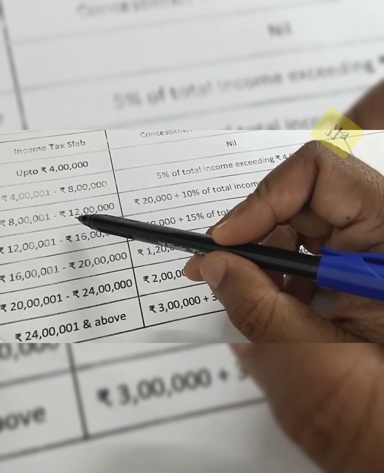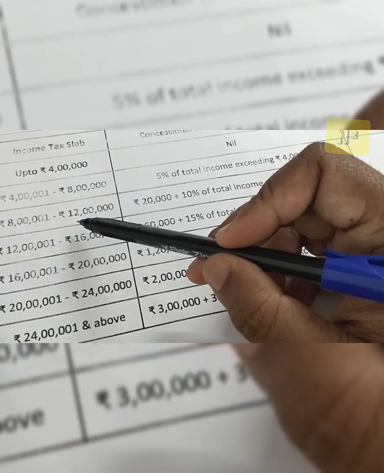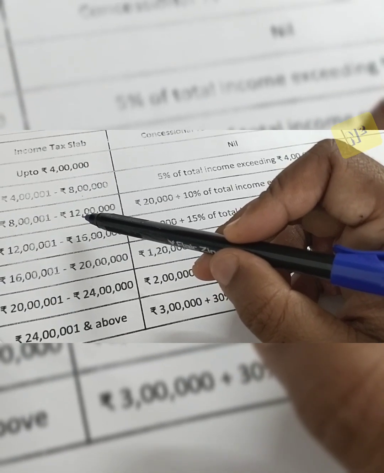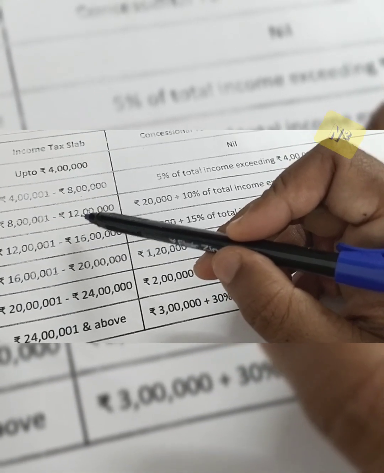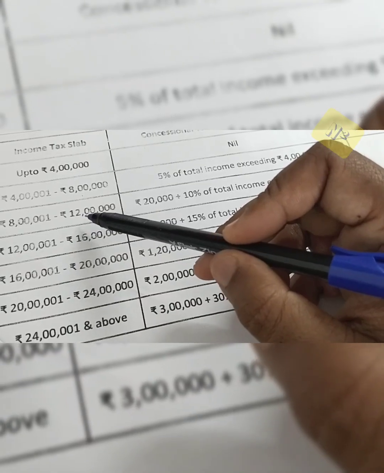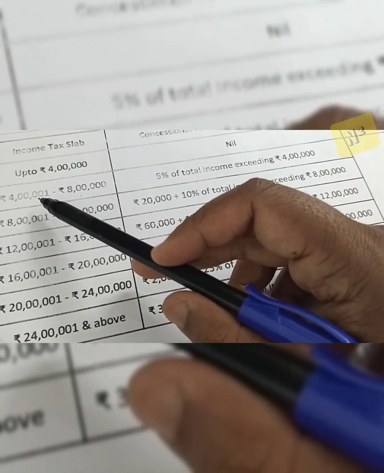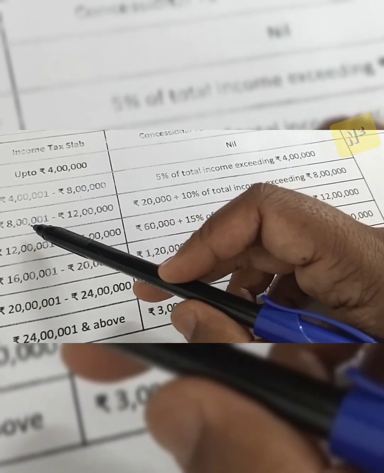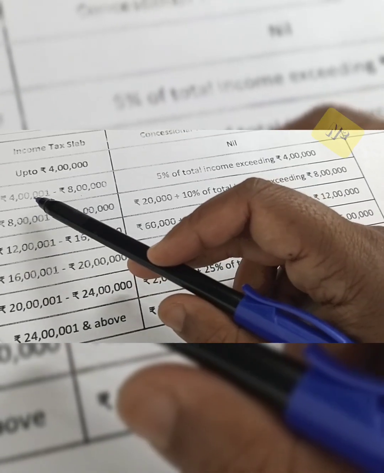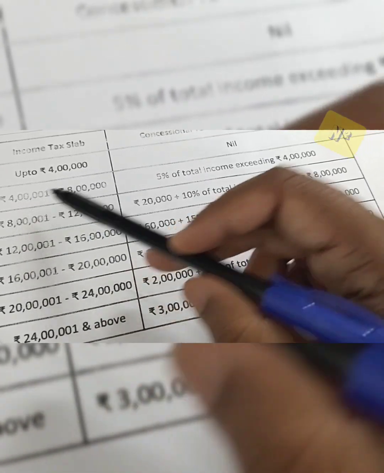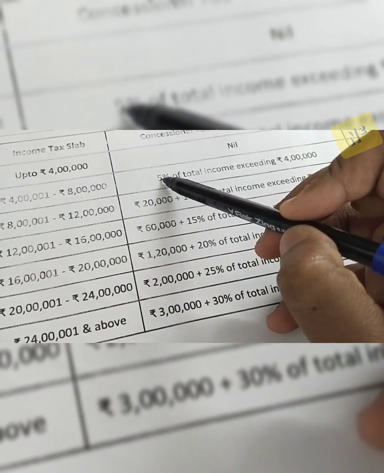Let's assume your yearly income is exactly 12 lakhs. That means you not only have an excess from 4 lakhs, but also an excess from 8 lakhs. So for the excess from 4 lakhs to 8 lakhs, we have to pay 20,000.